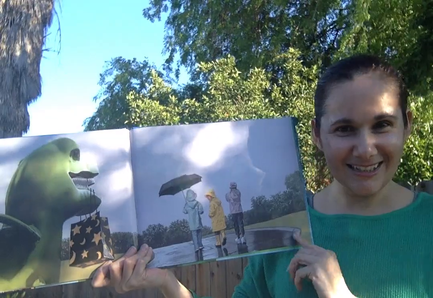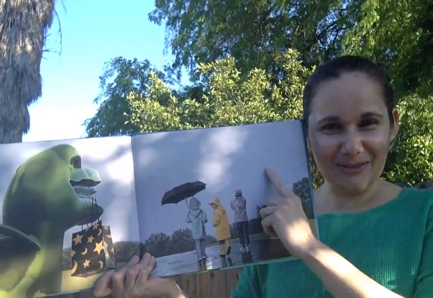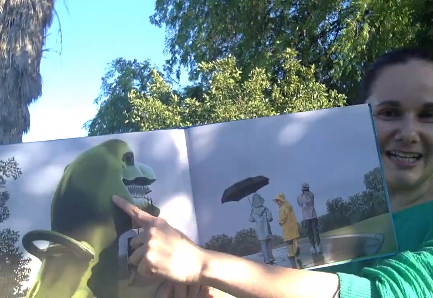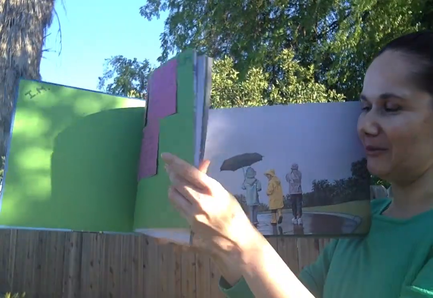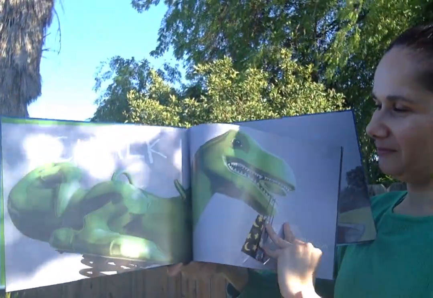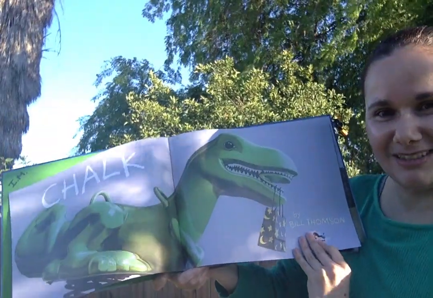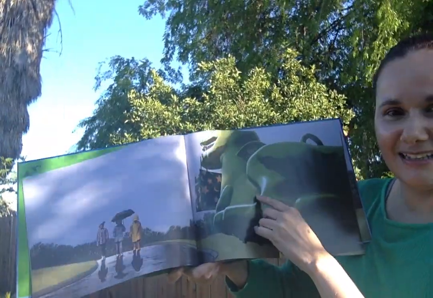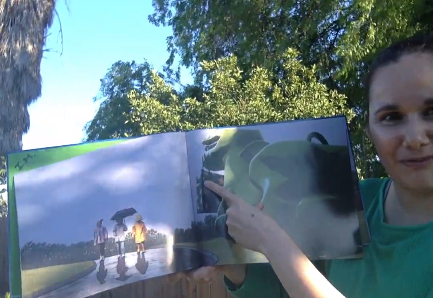You were right. They're walking away. There's the dinosaur, just like at the beginning, right? Remember when we first started reading this book? There it is. Yeah, there it was. That special gift bag, right?